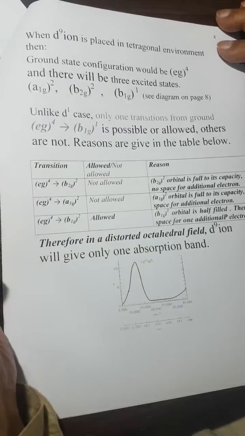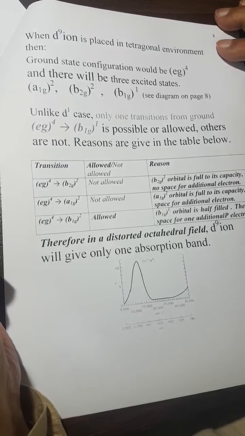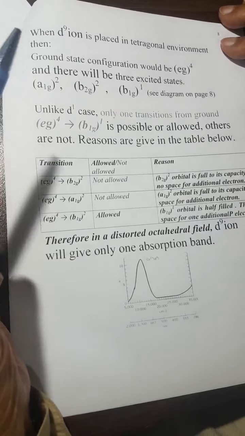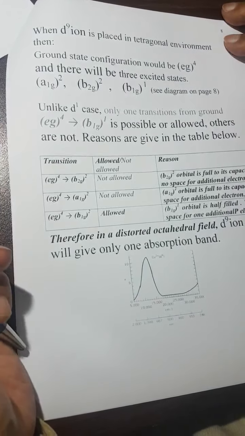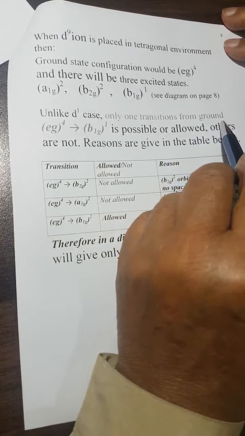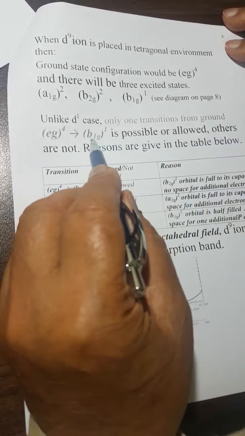See the diagram on page 8. Now the diagram on page 9 is wrong, please change it. Page 9. Unlike the d1 case, only one transition from the ground state to B1g is possible, and that's all.